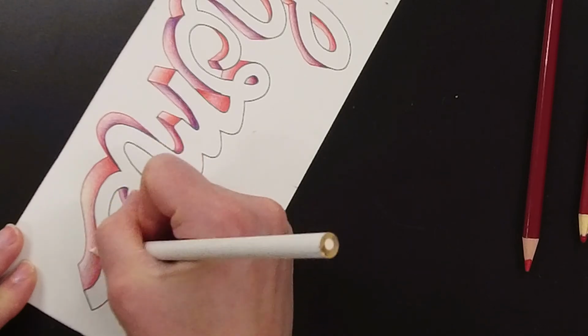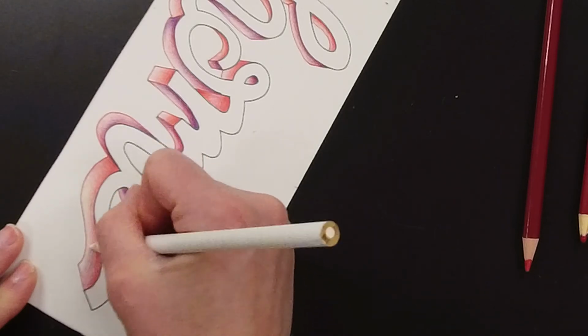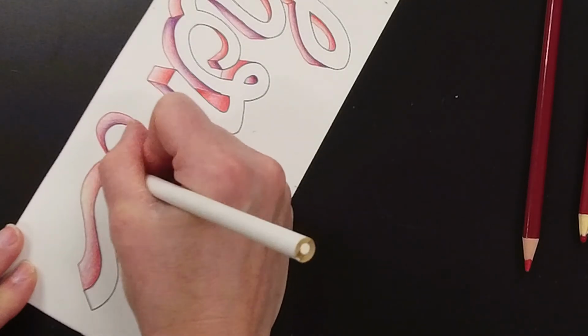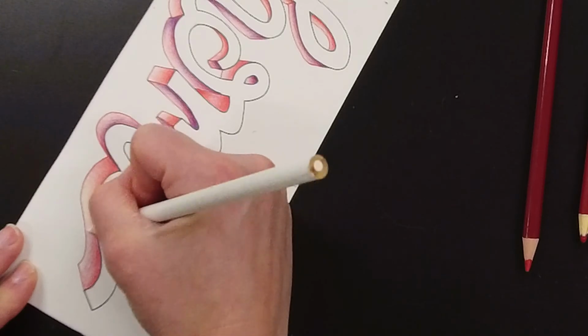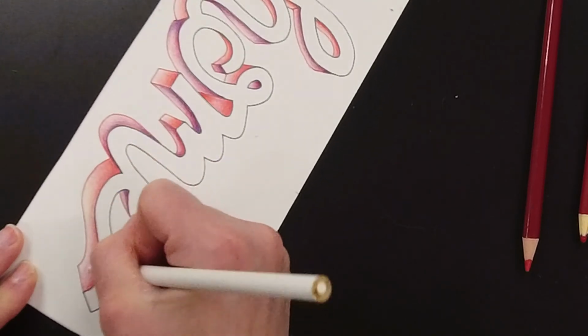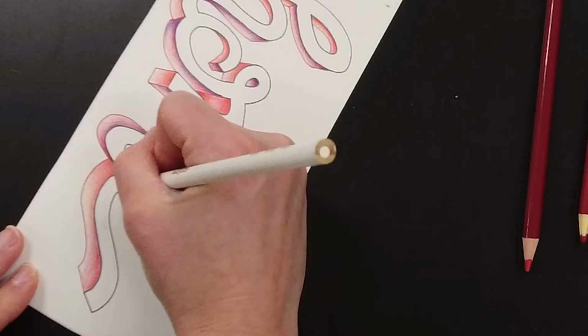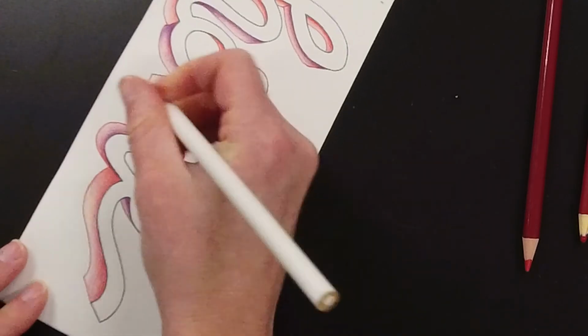And not to mention the white will help you, once again, just kind of put your mind at ease if you are one of those people who prefers to have pretty hard coloring in the entire section. You can use the white colored pencil to help you achieve that, but still keep that transition in there.